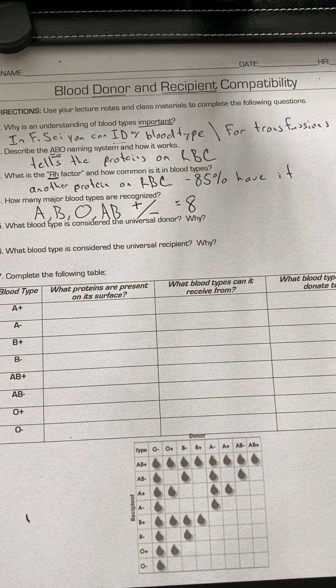So we're going to later on get into calculating probability, and we're going to look at some other proteins and enzymes that are common on red blood cells. But these are really the major ones where if you went to the doctors or something, they would have to be concerned about.